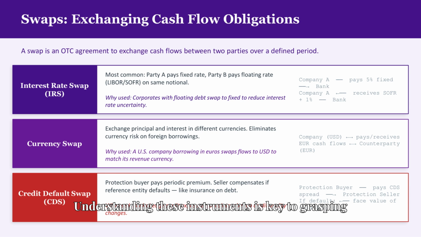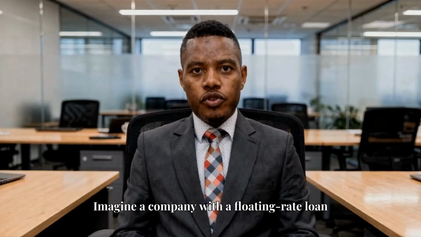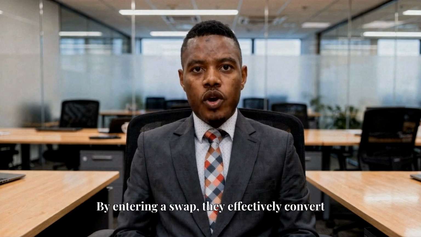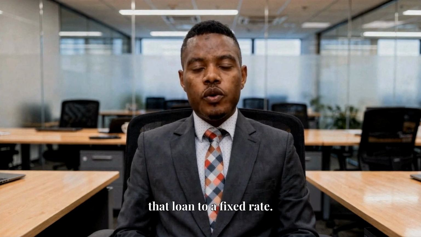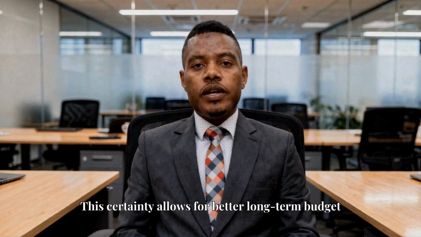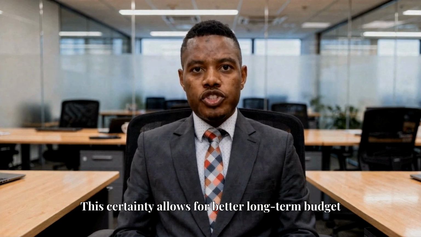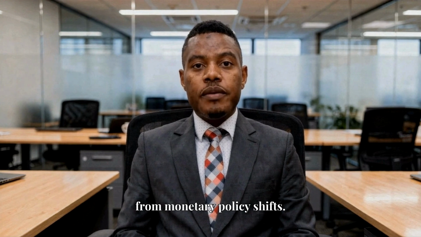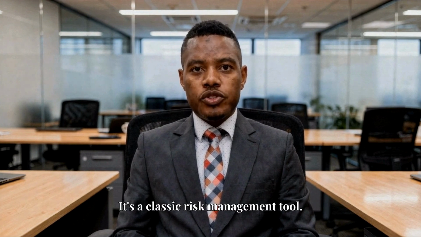Understanding these instruments is key to grasping how modern credit markets function at an institutional level. Imagine a company with a floating rate loan that fears rising interest rates. By entering a swap, they effectively convert that loan to a fixed rate. This certainty allows for better long-term budget planning and protects the company's bottom line from monetary policy shifts. It's a classic risk management tool.